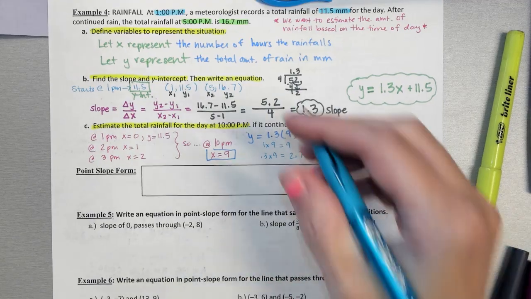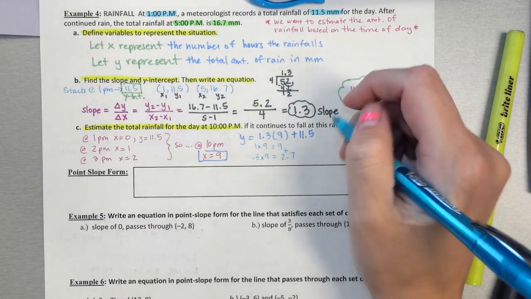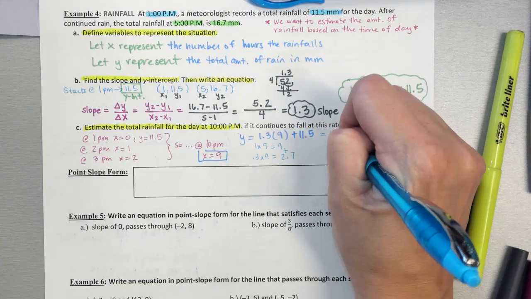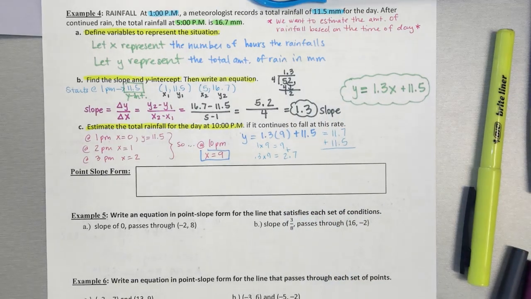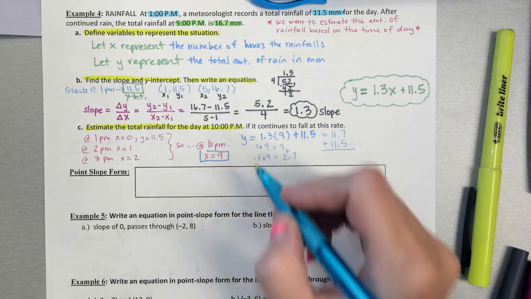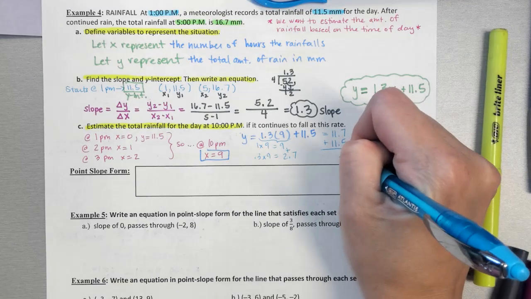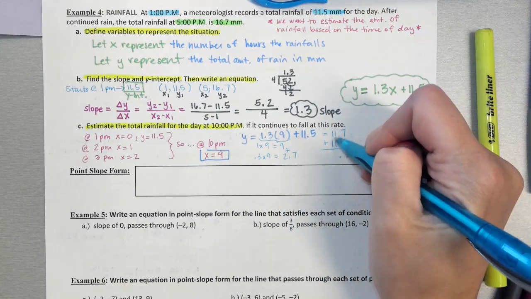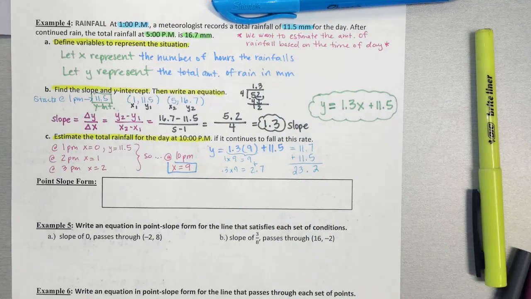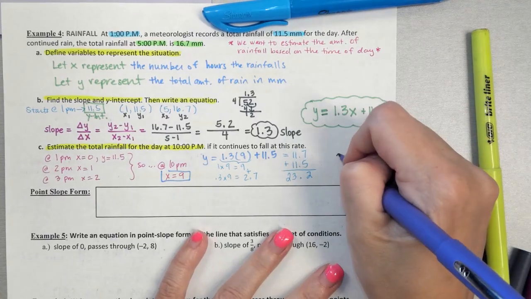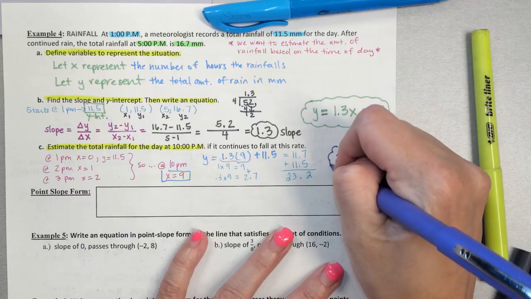Okay? And then you're just going to add those together. So what's 9 plus 2.7? Yep. So we're going to do 11.7 plus 11.5. So that's what we're doing here. And then 0.2, carry the 1. 11 and 11, you know, is 22, so it's just going to be 23. Okay, so your final answer is going to be 23.2 millimeters.